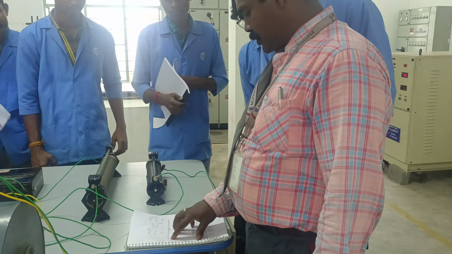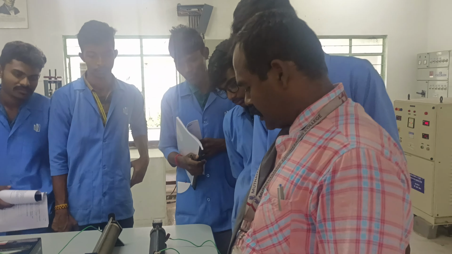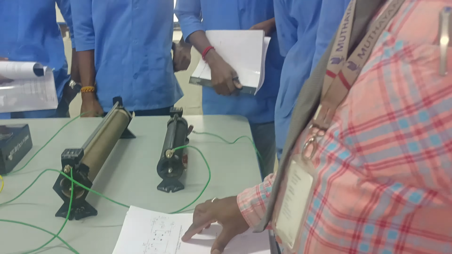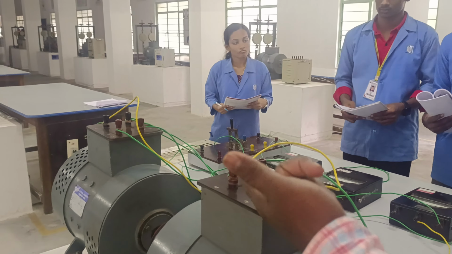Okay, listen here, all of you. Today we are going to discuss the open circuit and load characteristics of a self-excited DC shunt generator. See here, that is the motor and the generator. Here, the motor is a DC shunt motor. It is mechanically coupled with the DC shunt generator.